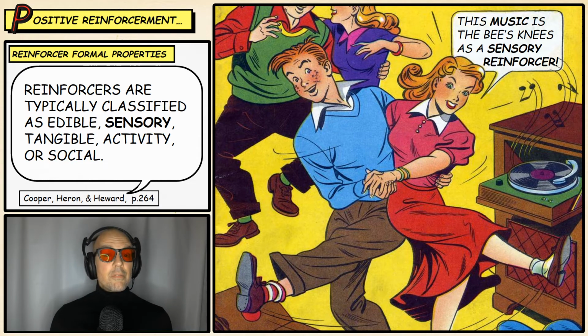The presentation of music is often used as a positive reinforcer, a positive sensory reinforcer. So these are all forms of sensory stimulation that can be added to an environment, hence the positive, and increase the likelihood that a behavior will occur in the future, hence reinforcement.